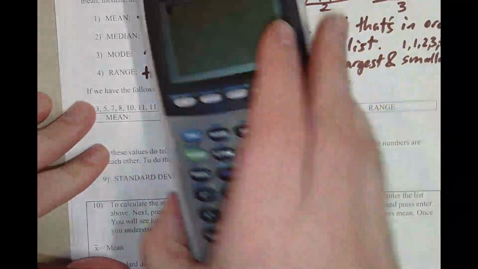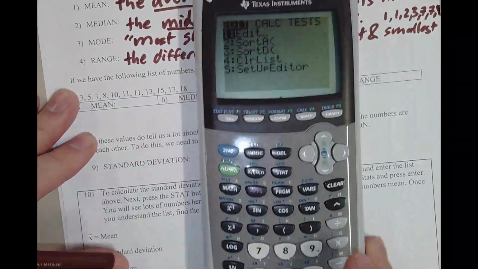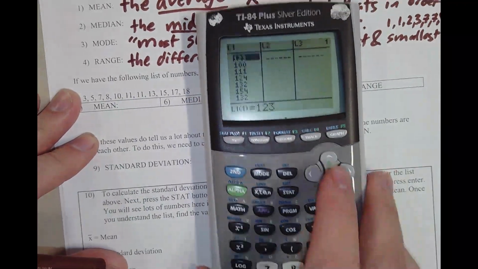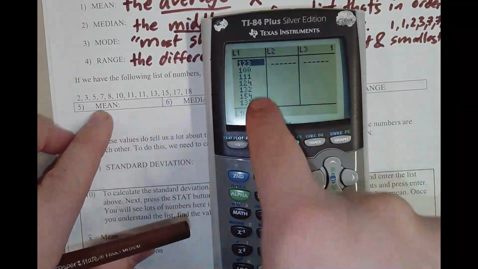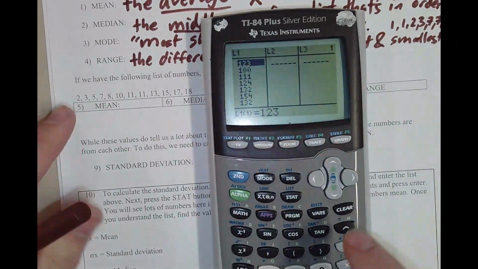So when you press that stat button, this list shows up. I want you to press enter, and I want you to enter those numbers. If you already have a list of numbers in there, you can clear the list. There's actually many ways to clear the list.